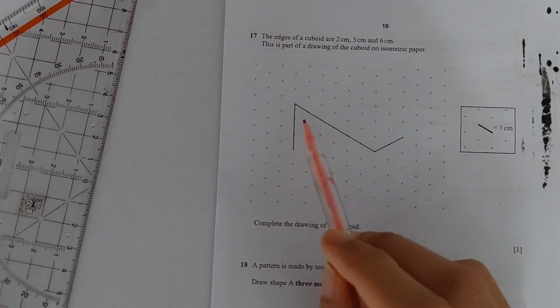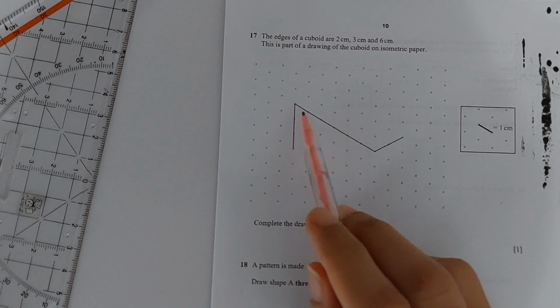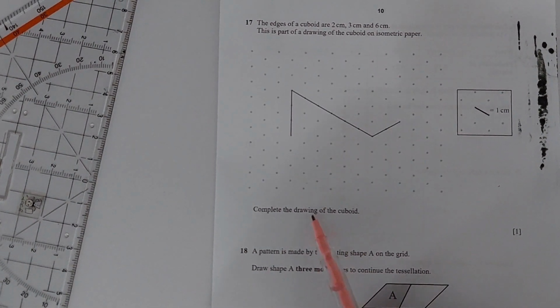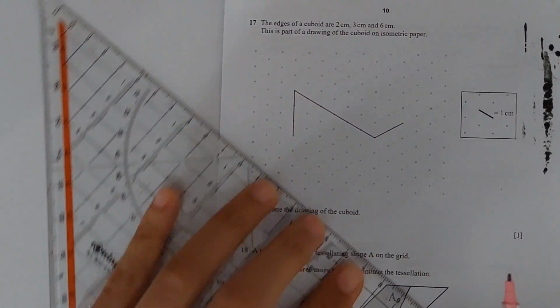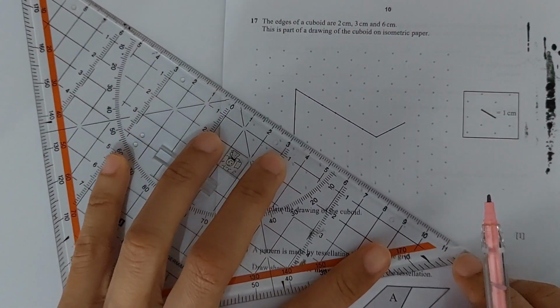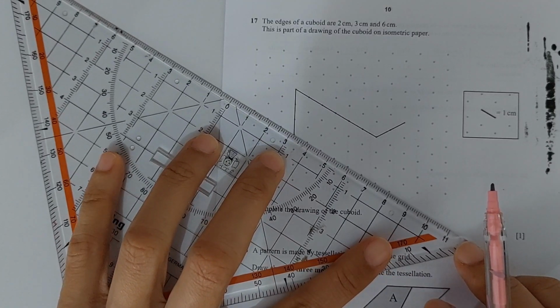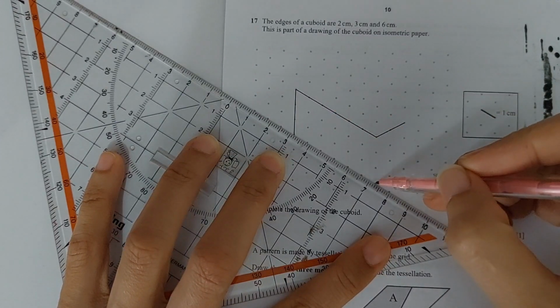So I think this one will be 3, the side with the length of 3. This one will be 6, this one is 2. So I need to complete the drawing of the cuboid. Okay, so I will do the same thing. Cuboid, so how the lines are placed, it will be the same like the top one on this side, and the length will be 6.